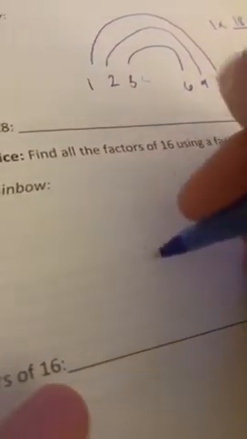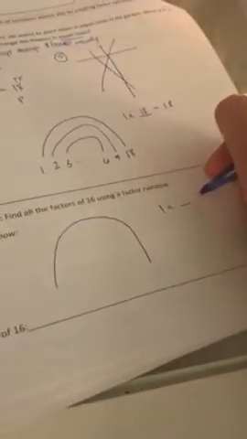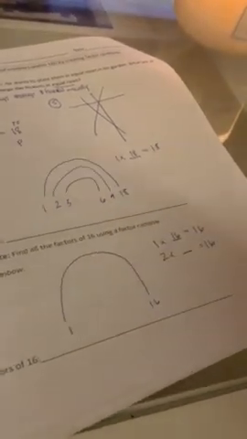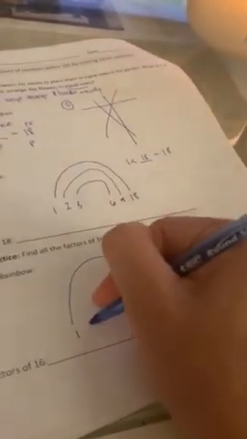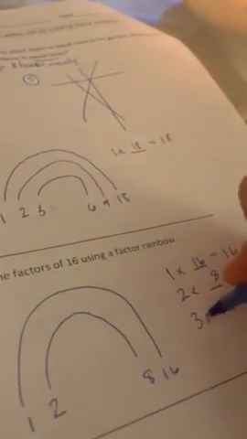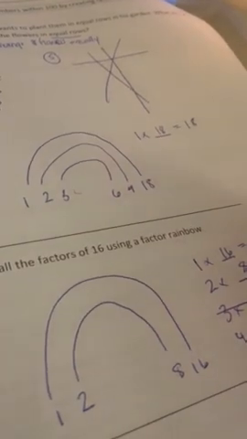So I'm going to model that down here, so if I want to make 16, start with this big row. 1 times what gets me 16? 1 times 16. 2 times what gets me 16? 2 times 8. 3 times what gets me 16? Nothing.